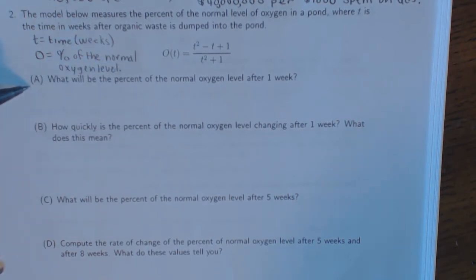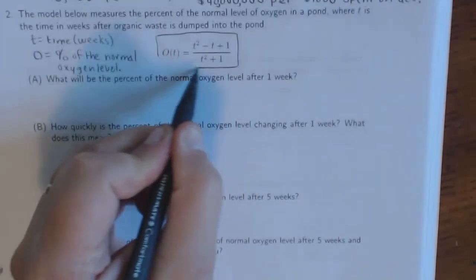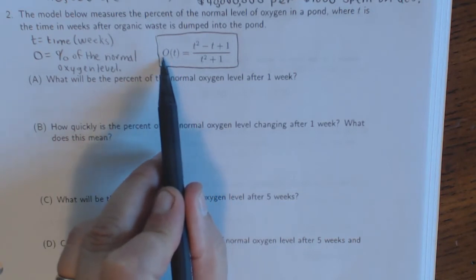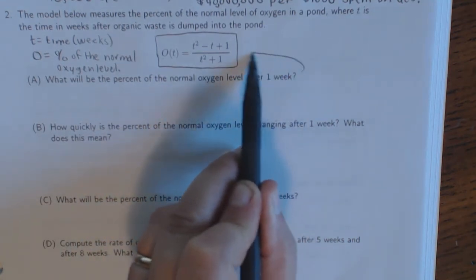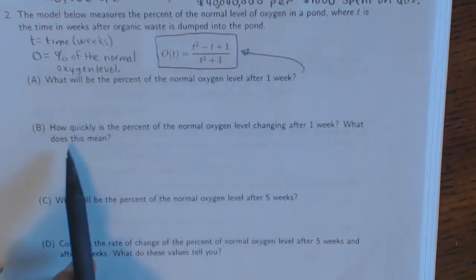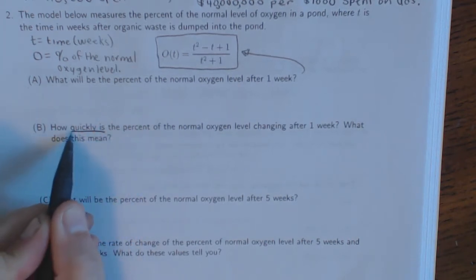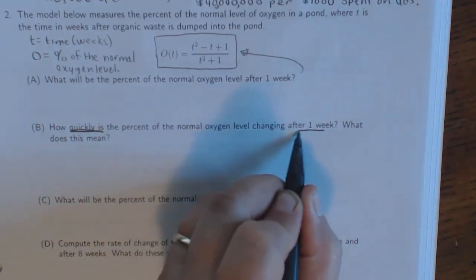First question A says, what will be the percent of the normal oxygen level after 1 week? So we have this model, which gives us a relationship between, if you know the number of weeks, you'll know the percent normal oxygen level. So this question is asking us to use the original model. The next question says, how quickly is the percent of the normal oxygen level changing after 1 week?